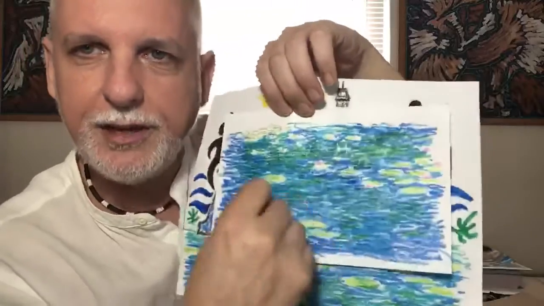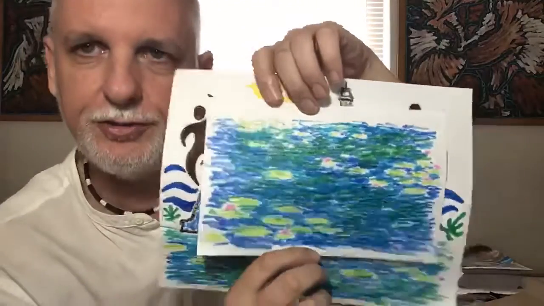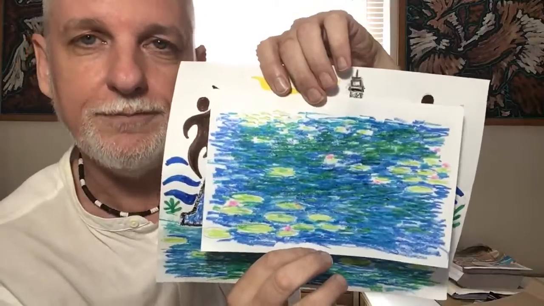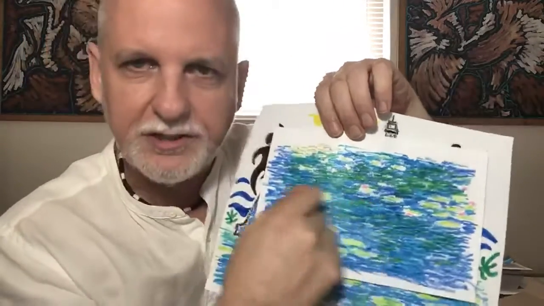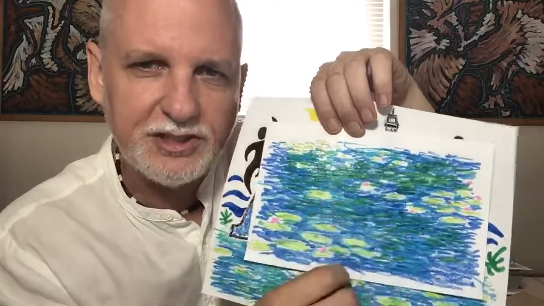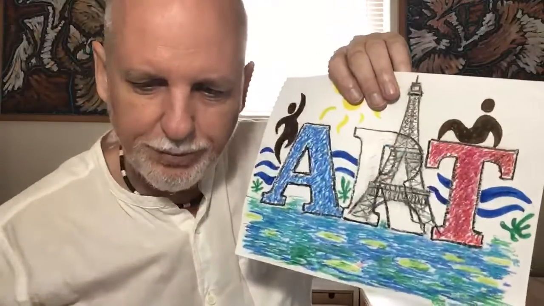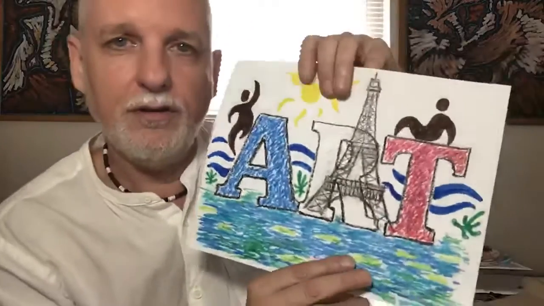And if you did the same thing and got that crayon texture, you may very well have an impressionist picture as well. Okay, you just have to give it a nice texture, nice dabs of color. Okay, and that was the impressionist art lesson.